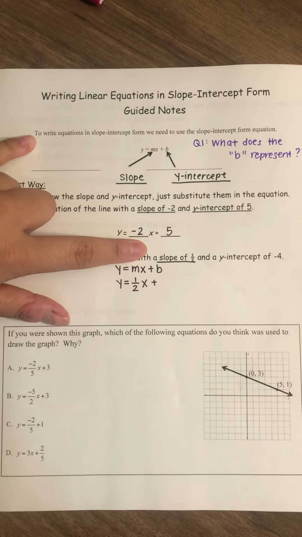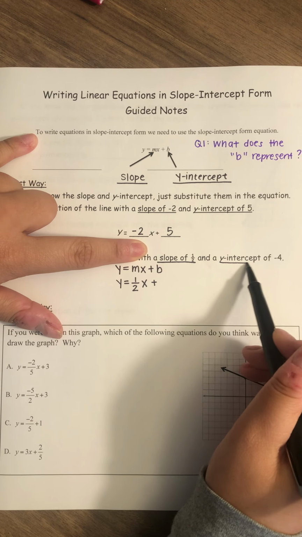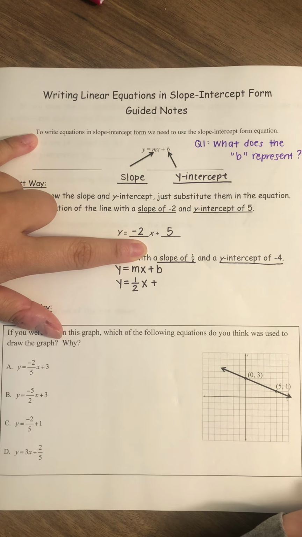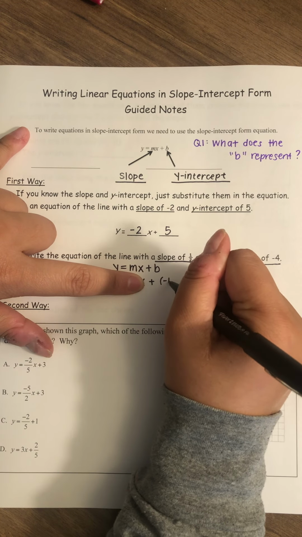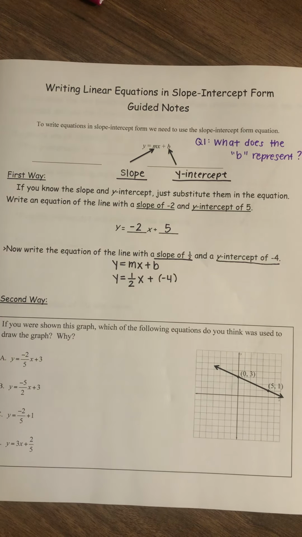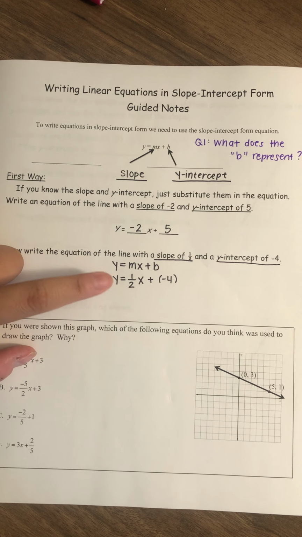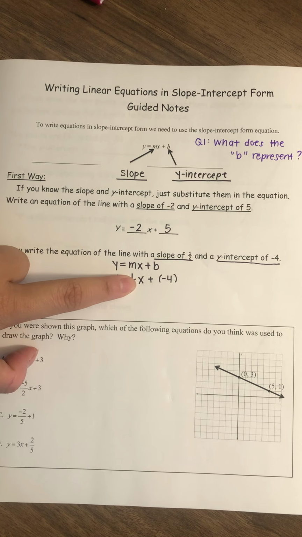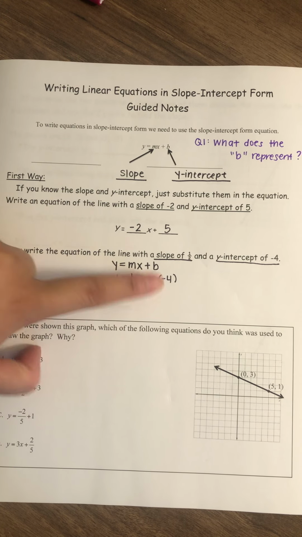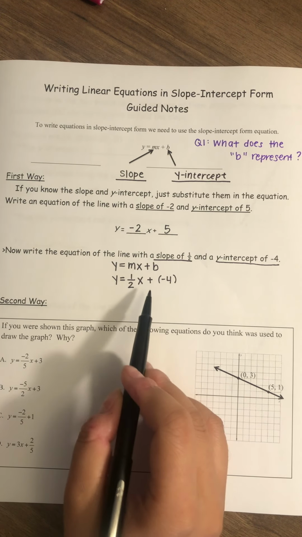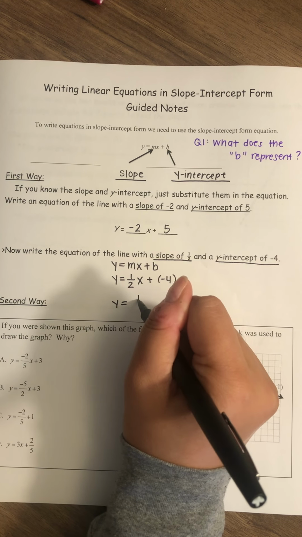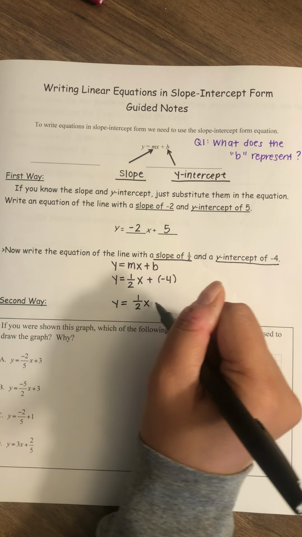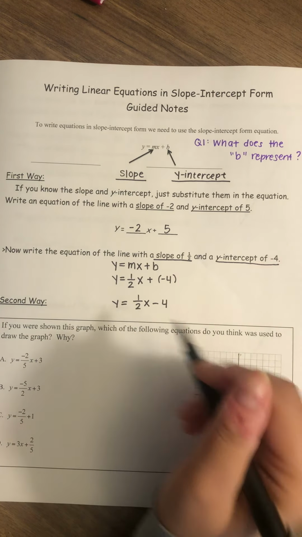And then the rest of the problem tells me that I have a y-intercept of -4. So I'm going to substitute a -4 for my b. Now this looks a little funny because it says y equals 1/2 x plus a -4. This plus a negative is really just the same thing as 1/2 x minus 4.